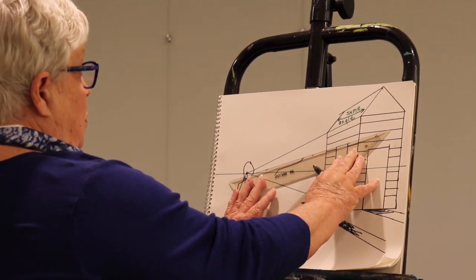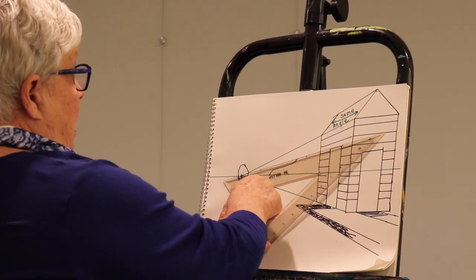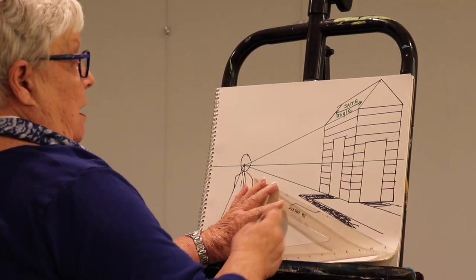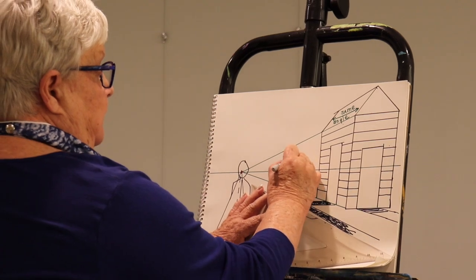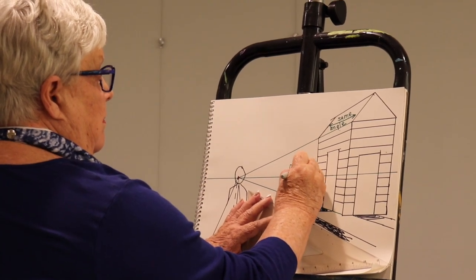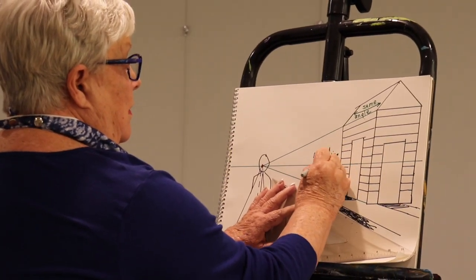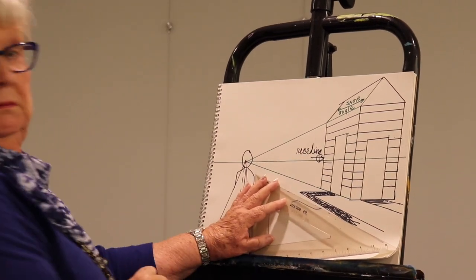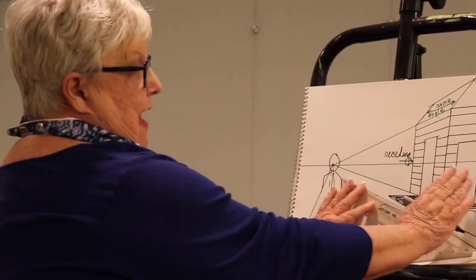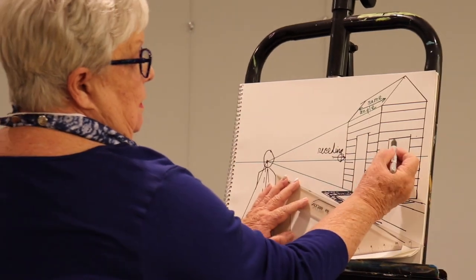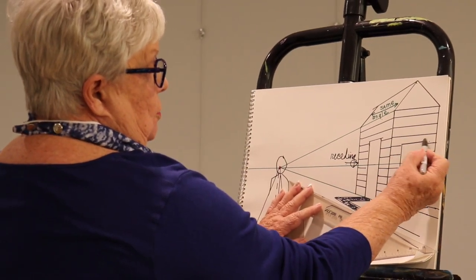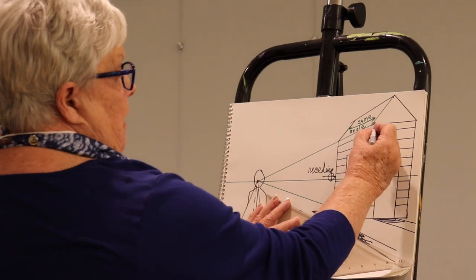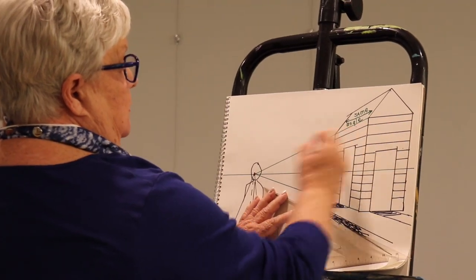The top of the door on this side also goes to the vanishing point. So we call this the receding side. And this is the flat side. And this one, the top of the door goes straight across, and the top of this goes straight across.